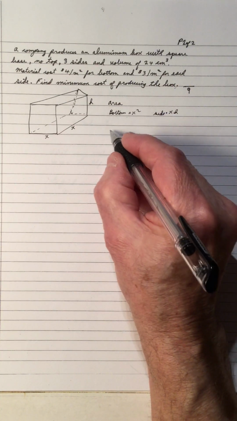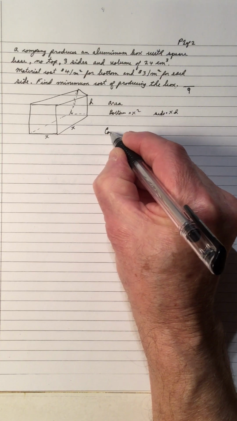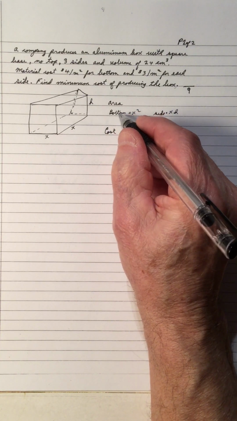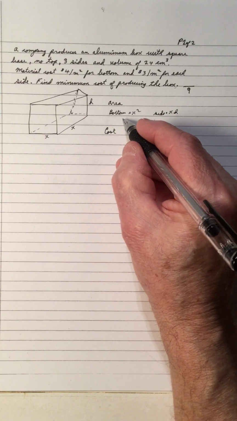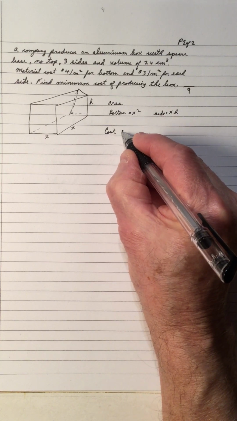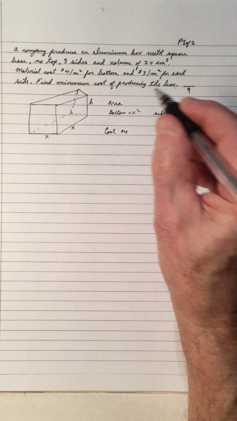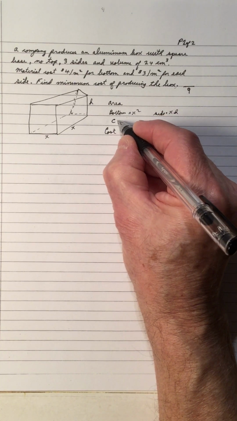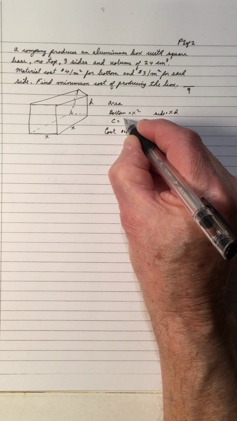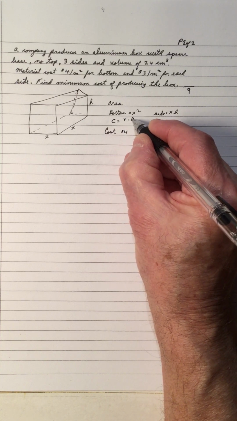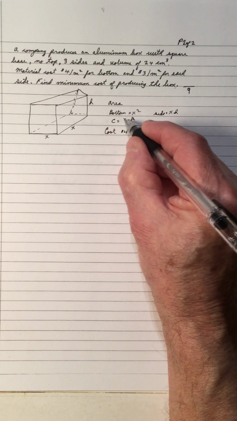And we have a cost, so how much is it going to cost to do the bottom of the box? The bottom of the box is $4. If you think about it, the cost is the rate times the area.